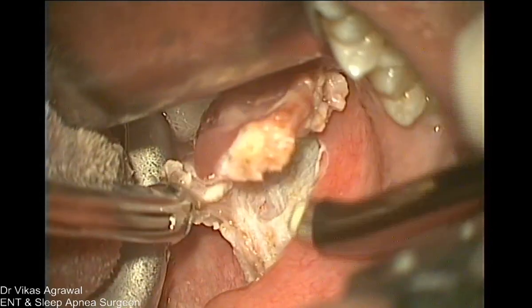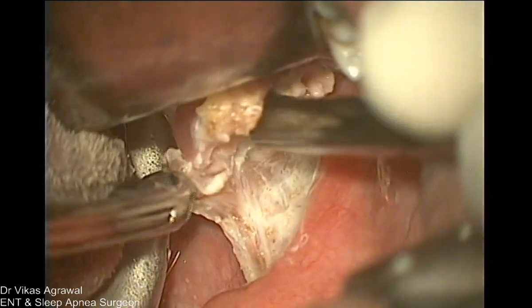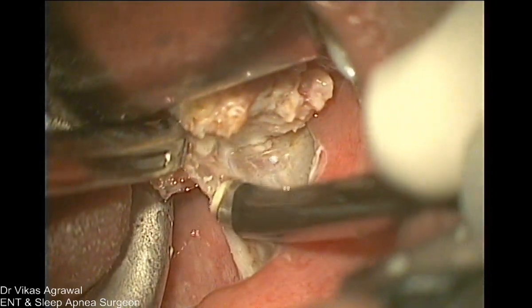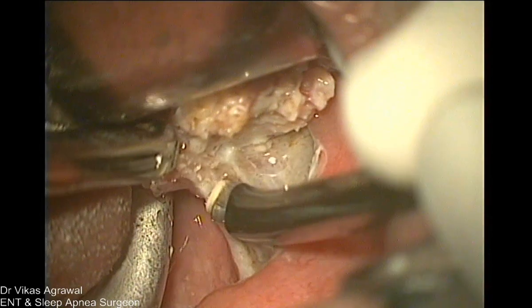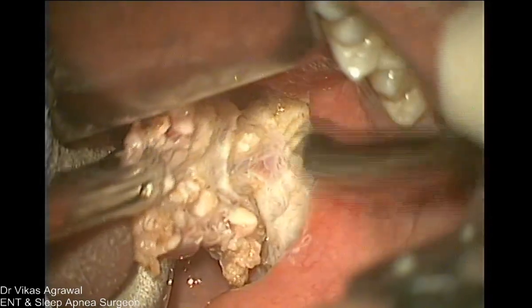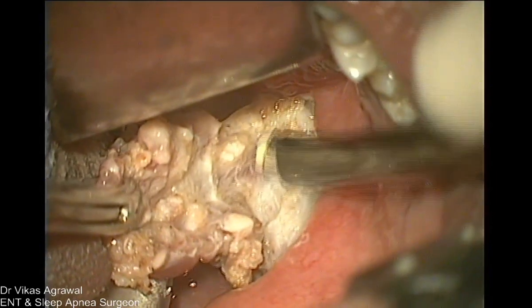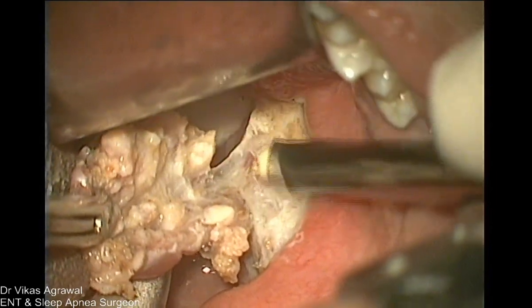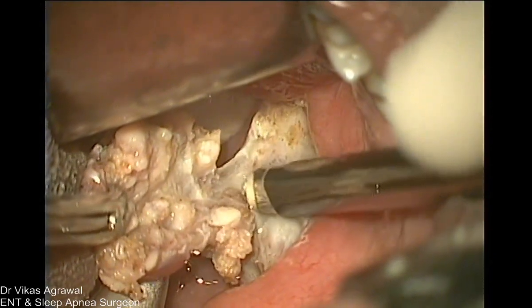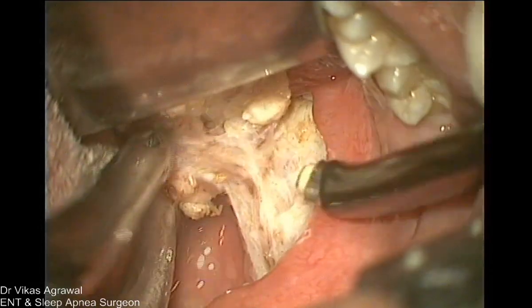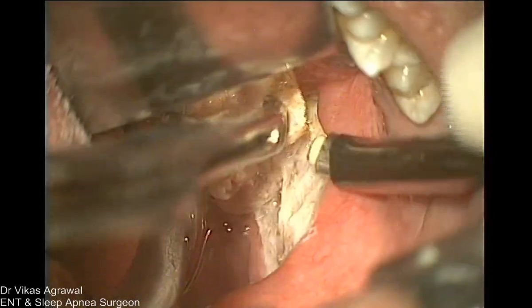Right. So I'm going between the vertical fiber and the oblique fiber here to get my plane. And as I told you, there will be a small vessel here which sometimes can be nasty. Yeah, especially from the posterior pillar. Yes, from here. So if you get a vessel here, you have to coagulate not only the tip of the vessel but also the course of the vessel. Because once you coagulate the course of the vessel, the caliber of the vessel will go down.